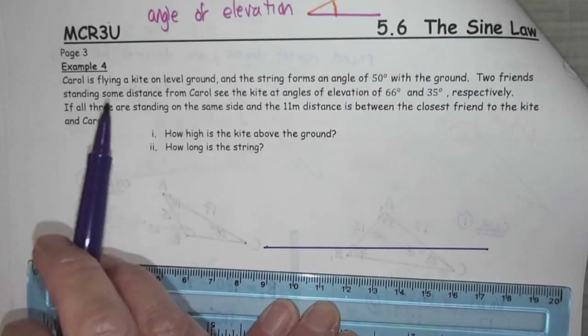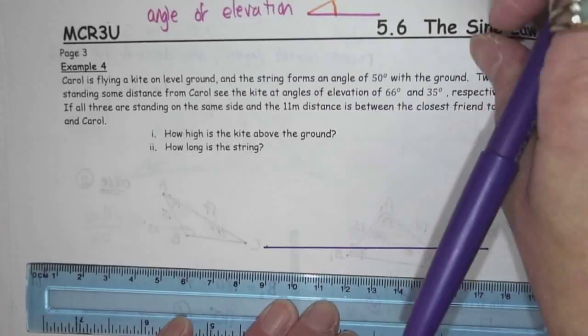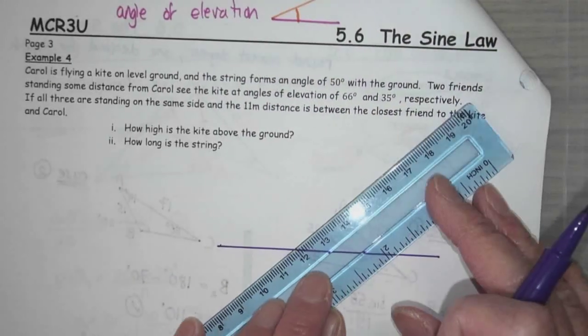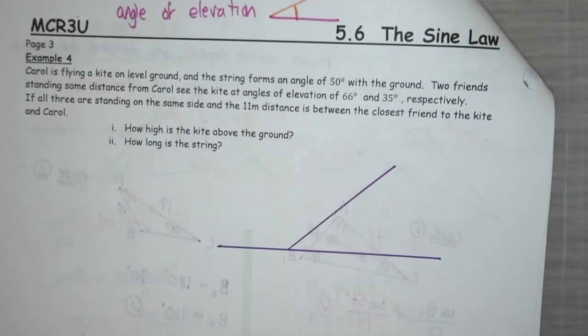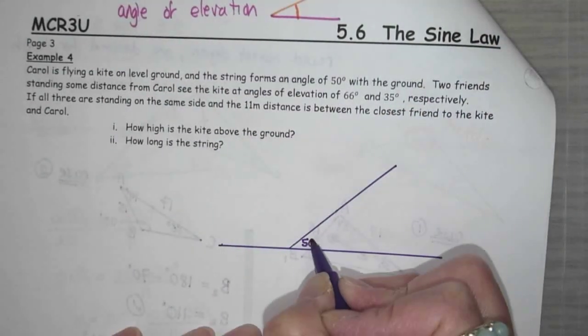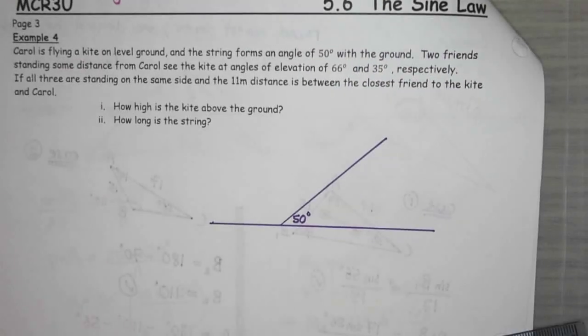Carol is flying a kite on level ground. The string forms an angle of 50. So I'm just going to put this in the middle somewhere to get a 50. So 50-ish, something like this. So 50 makes an angle of 50 with the ground.